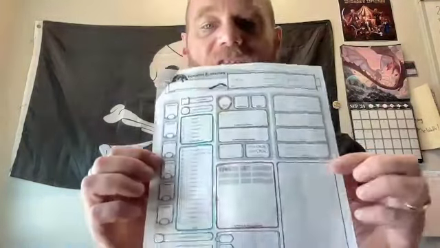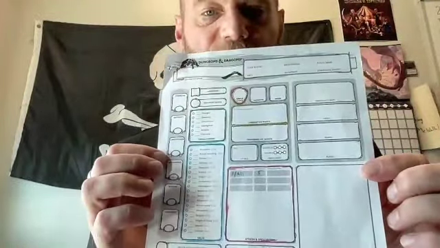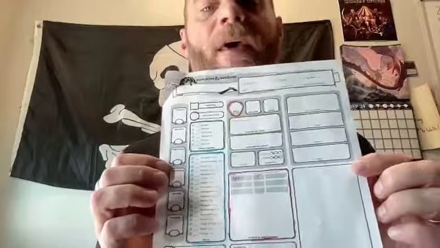So color coding character sheets, if there's any others that you would add, I mean, this is all the actionable stuff, right? It's like the things you need to know all the time.